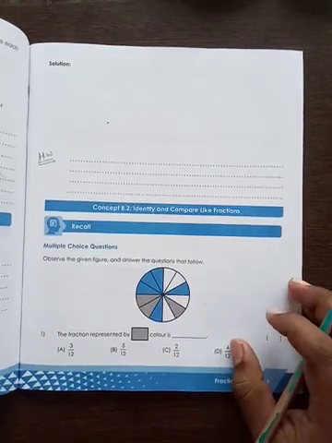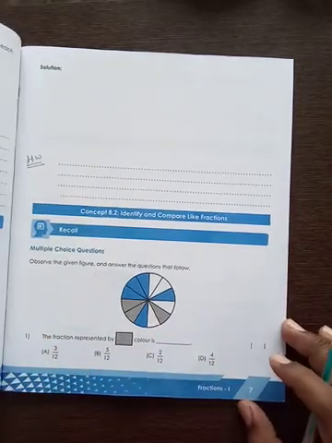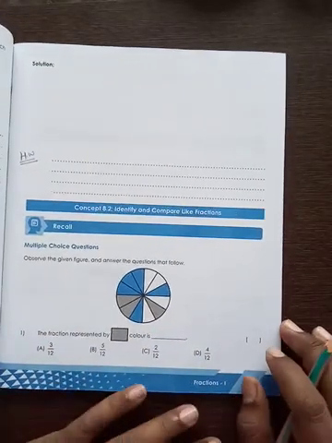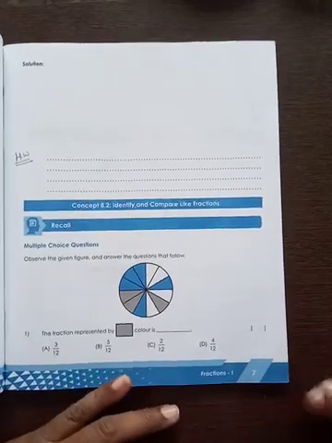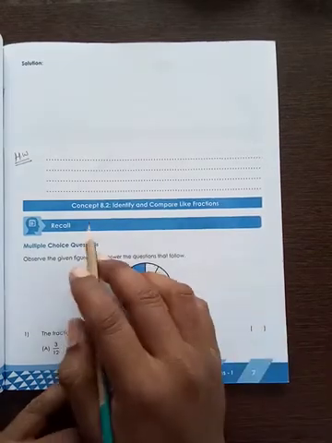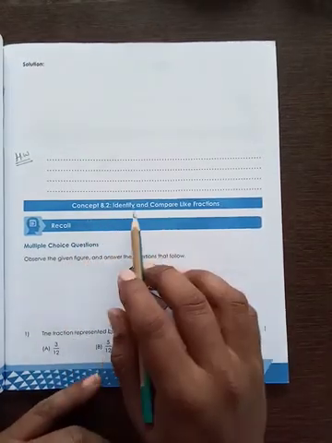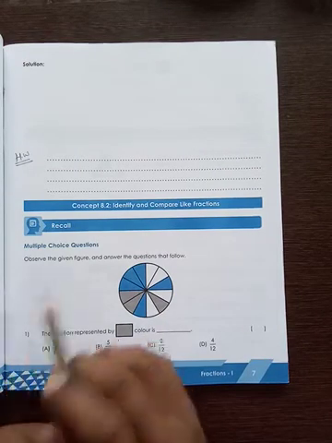Let us continue our workbook, the mathematics workbook part 2 of grade 4, and we are going to solve the first chapter, number 8, fractions. Today we are going to solve the 7th page onwards. So let's solve the concept 8.2, identify and compare like fractions. Let us solve the recall section.